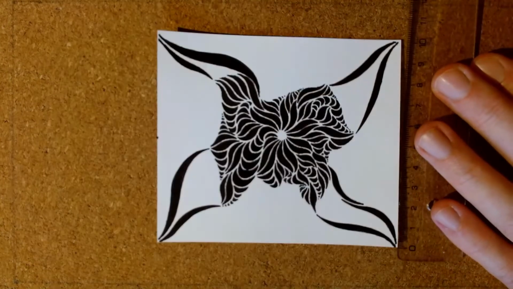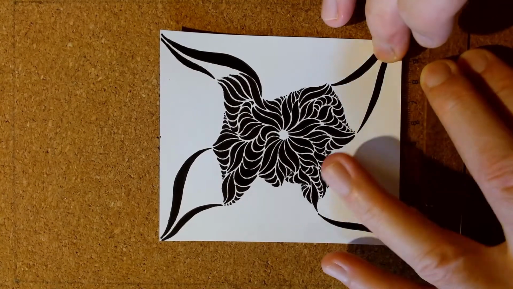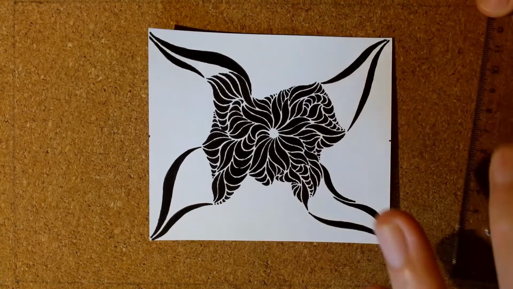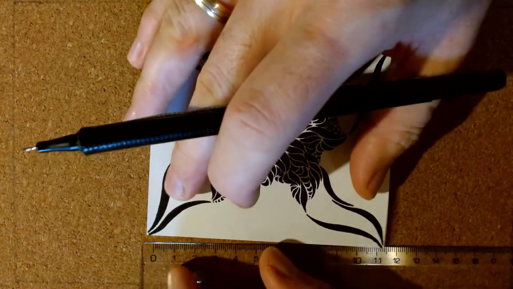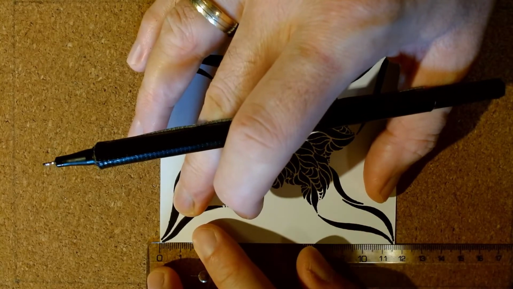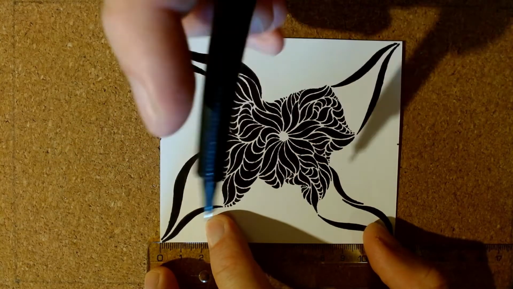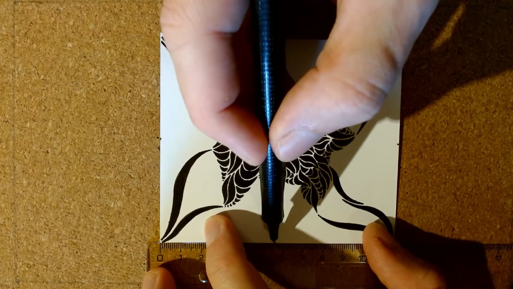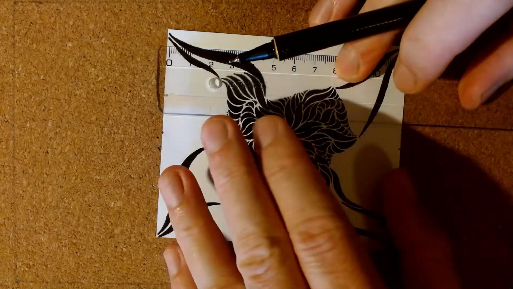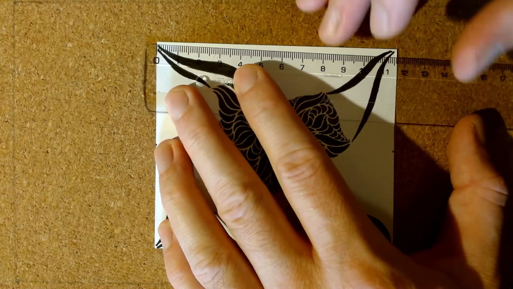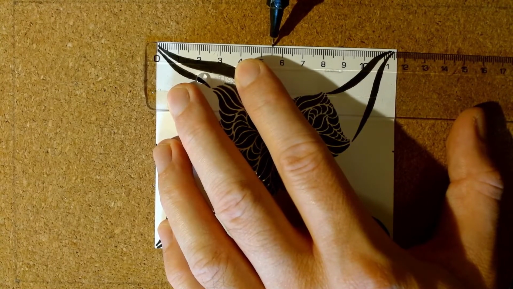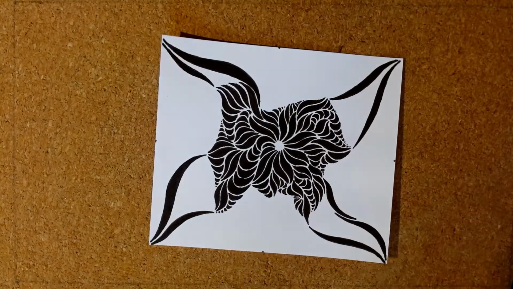Okay, and 10 centimeters, yeah, 5 here. Now this is really not nice as I'm doing it, but I have to make sure that the whole thing is properly aligned. Otherwise, in the end product, it's gonna just look terrible.